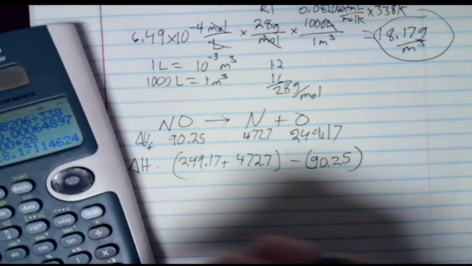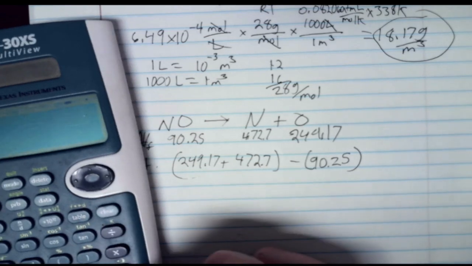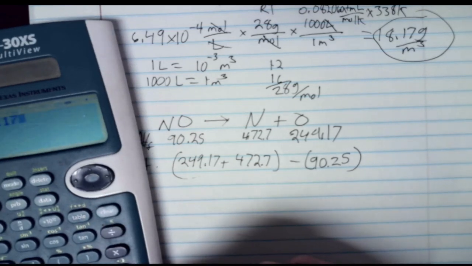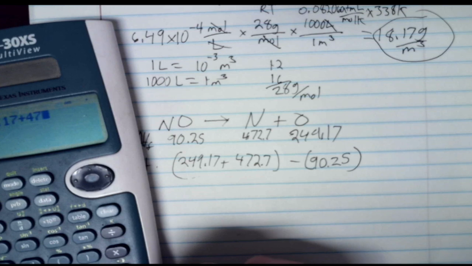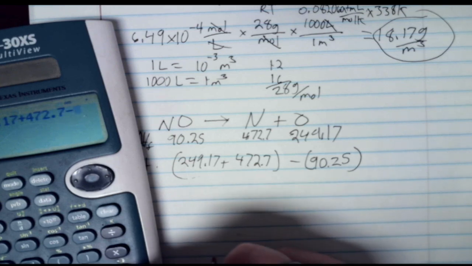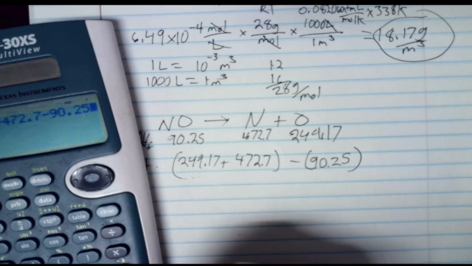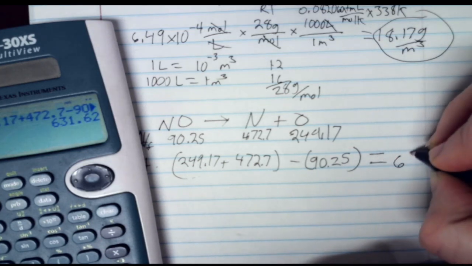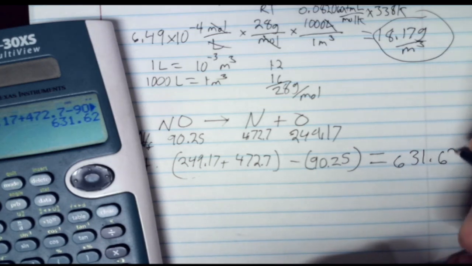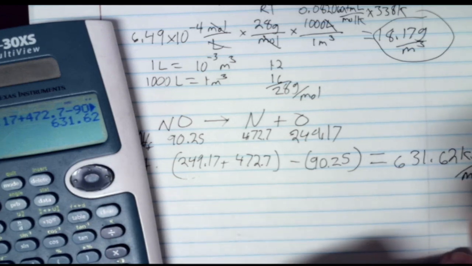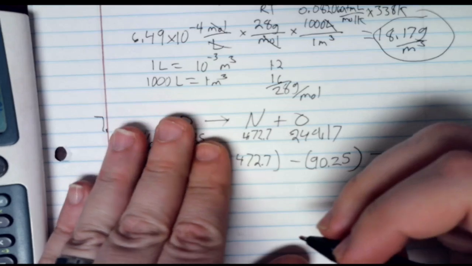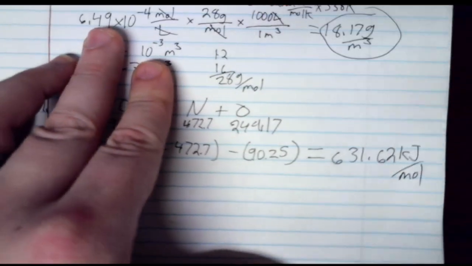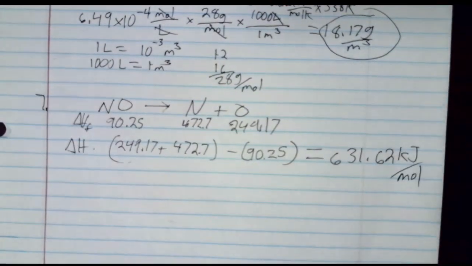So doing that, just real quick, this is going to be highly endothermic because it's going to take energy to break and cleave this bond, and that's not super surprising. Something like 631.62 kilojoules per mole. So every mole of NO we are cleaving takes 631.62 kilojoules to cleave.